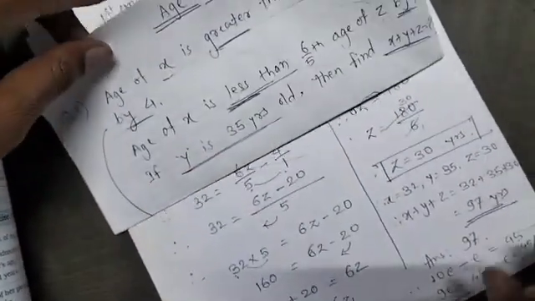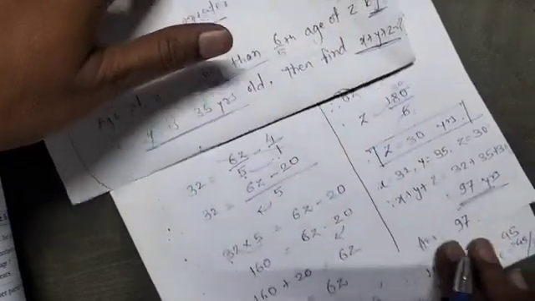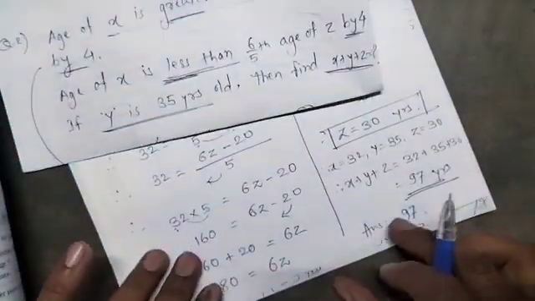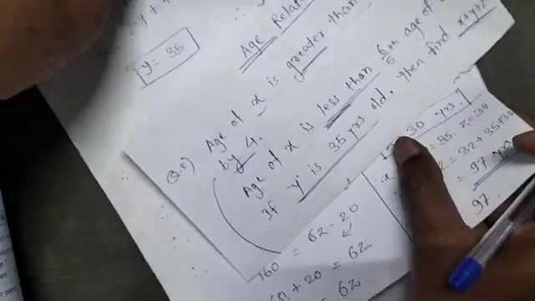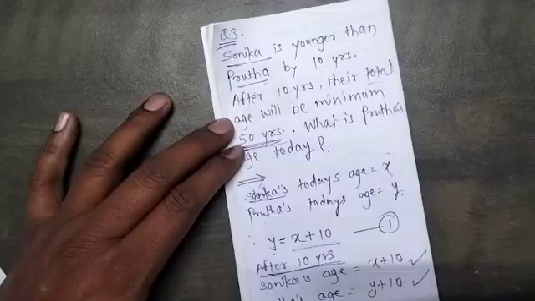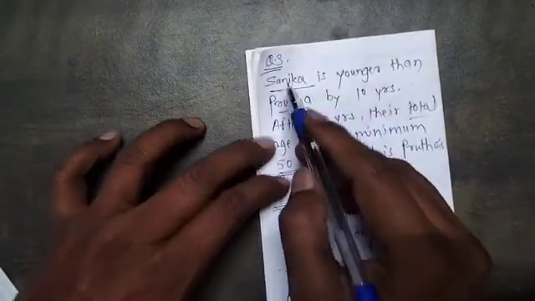Now in this way we can find the answer very easily. The answer is 97 for this question. Now one more question is given.